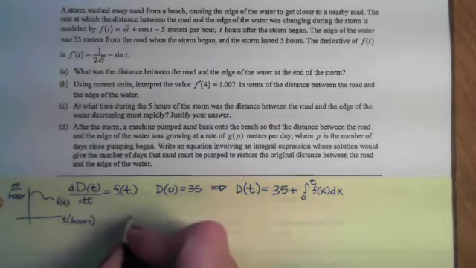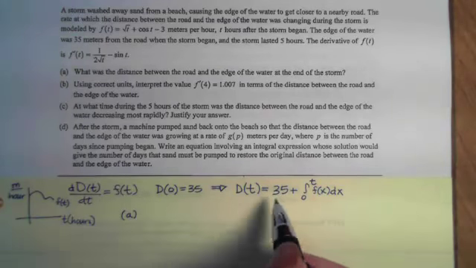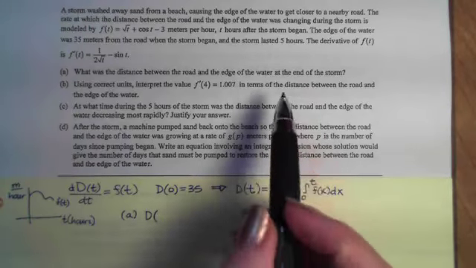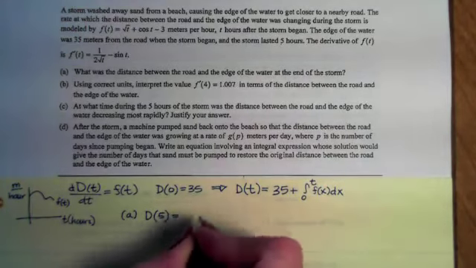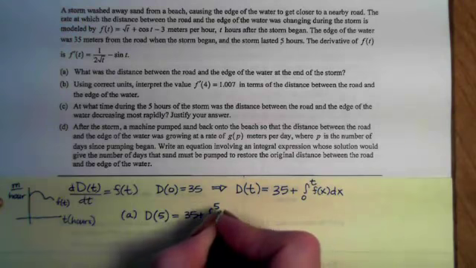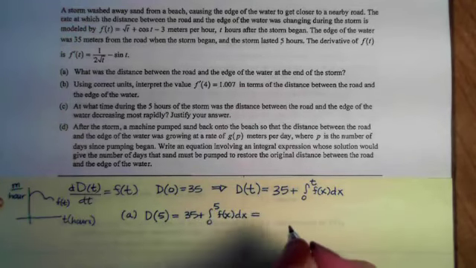So if we look at part A, the question is, what was the distance between the road and the edge of the water? So we're looking for an output of this distance function at the end of the storm. Well, the storm lasted 5 hours, so I can input 5 into this function and then accumulate from 0 to 5 on that f, and I'd get my answer. So we'll go to the calculator in a second and do it all at the same time.